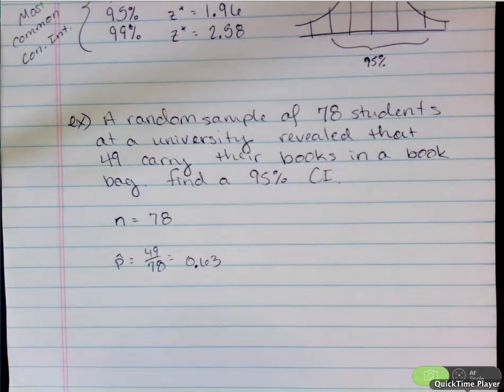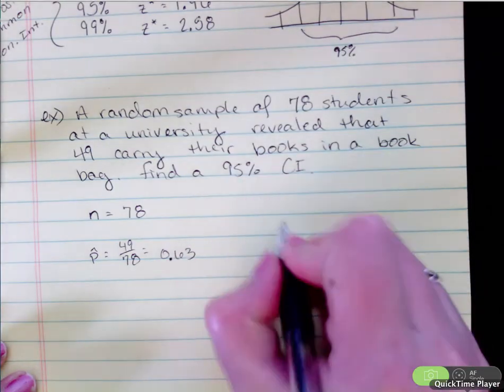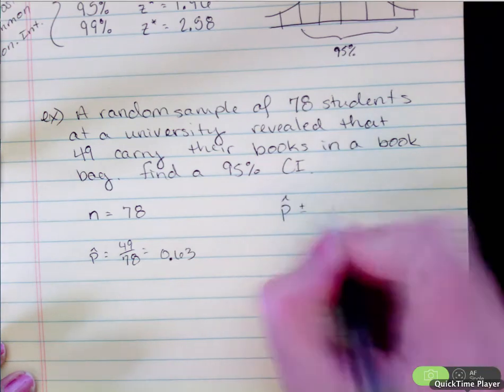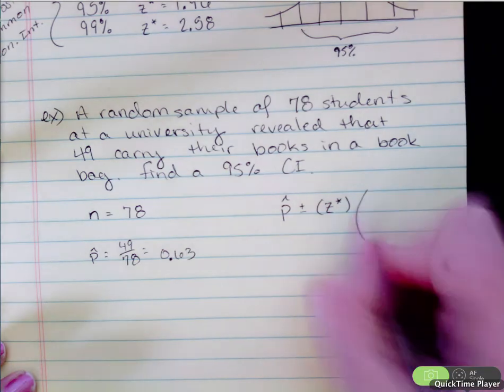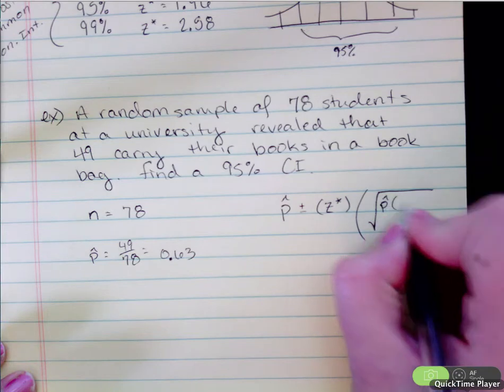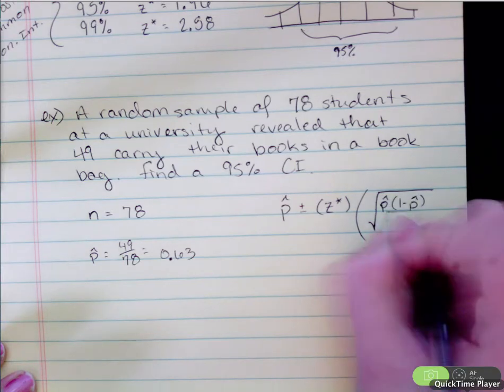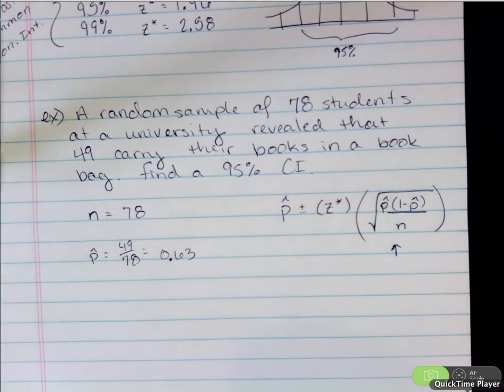Now, to calculate any confidence interval, the formula is p hat plus or minus our critical value times the square root of p hat times 1 minus p hat over n. This part should look familiar because that is how we calculated our estimate of the standard deviation.